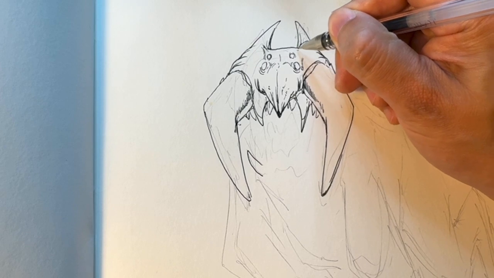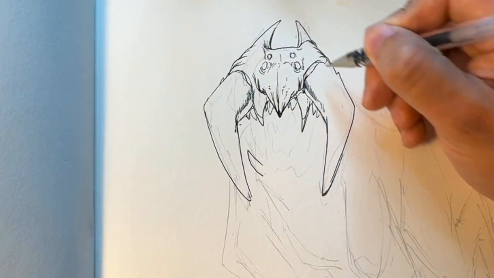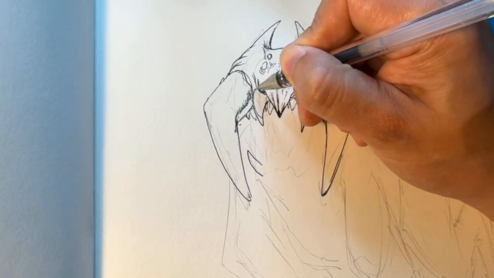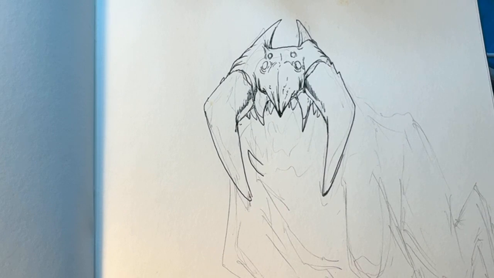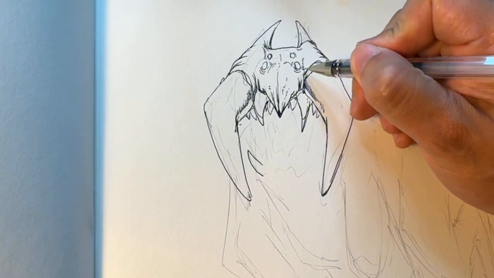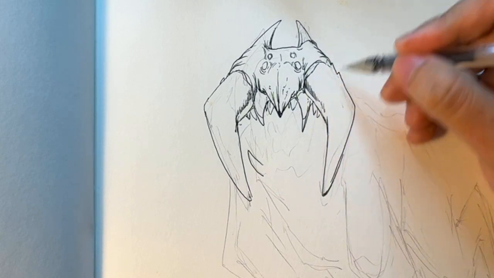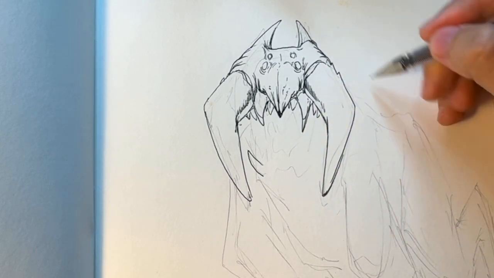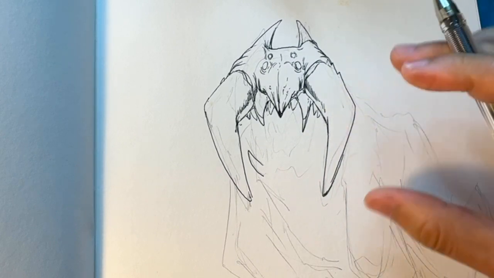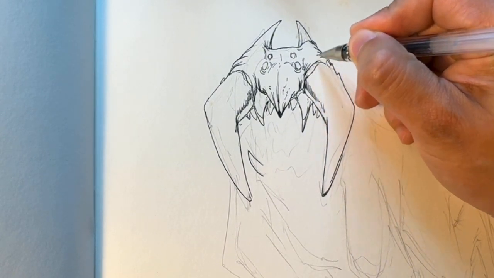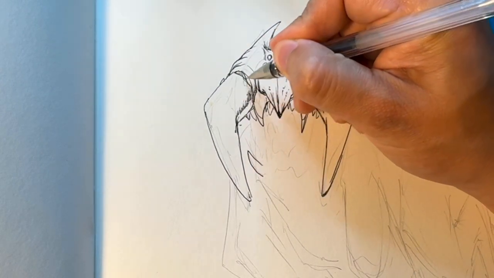Curve, curve, curve. Right here, these skin folds. A lot of this stuff right here, for example these little folds, it's really about direction, right? So they're wrapping around. So I'm thinking about that shape, that cone. This is like a cone almost, like a thick round cone. And the skin is going to wrap around it, right? Because it's kind of embedded in there somehow.